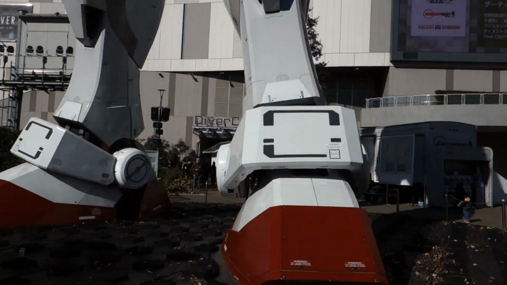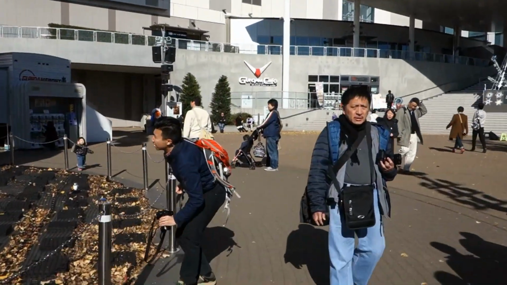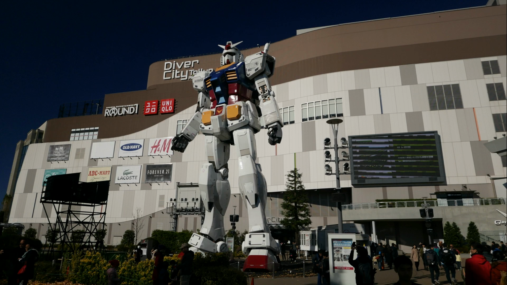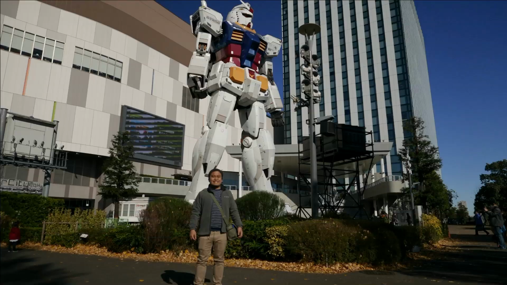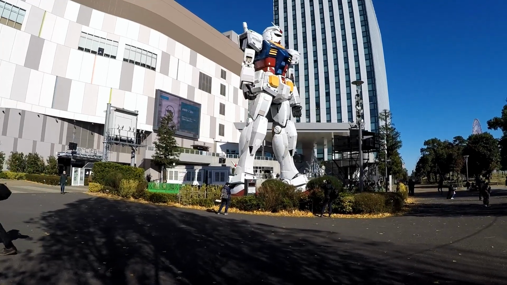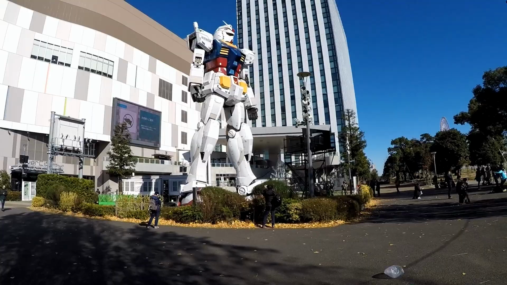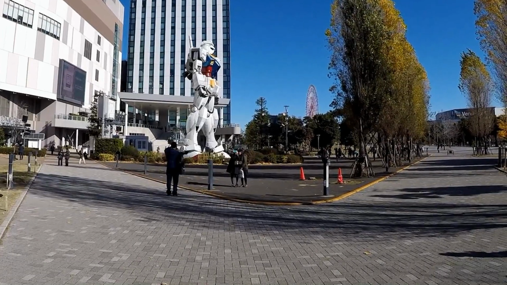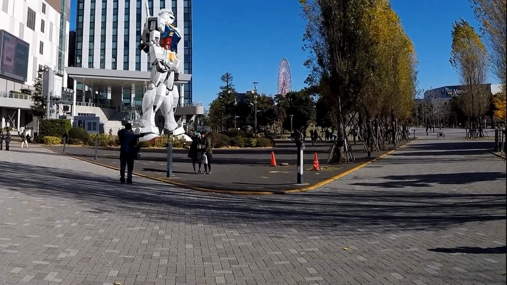After the Diversity Tokyo Plaza, it's time to go to the Teleport Bridge, which is a huge pedestrian bridge in Odaiba. Leaving the Gundam Robot behind, we walk into an open field, turn left and walk straight ahead.